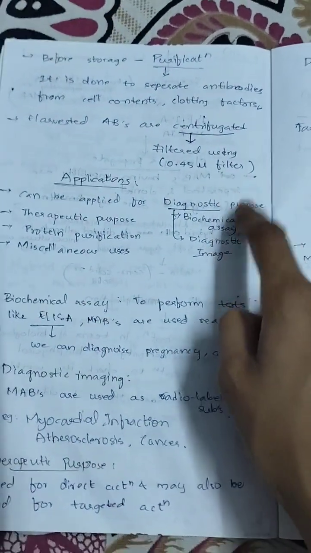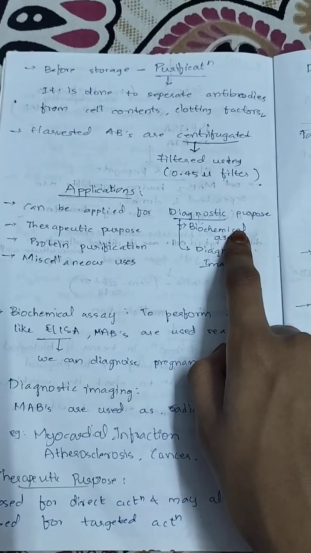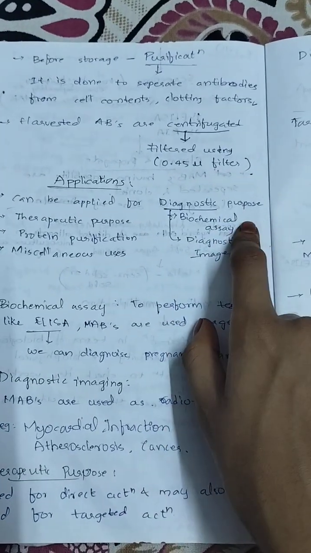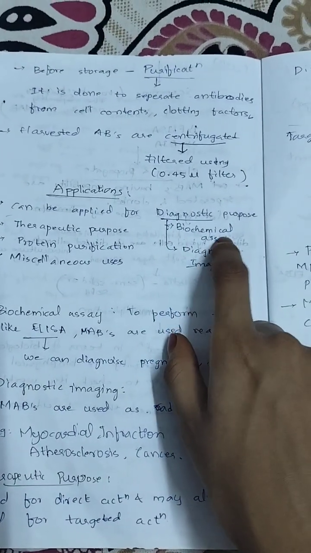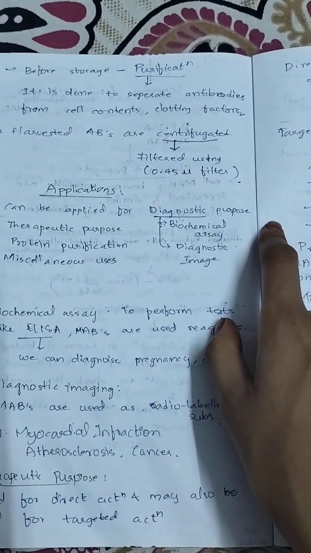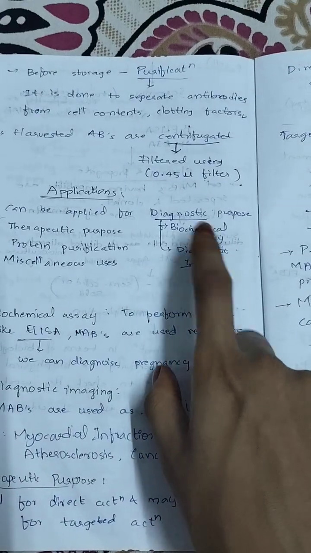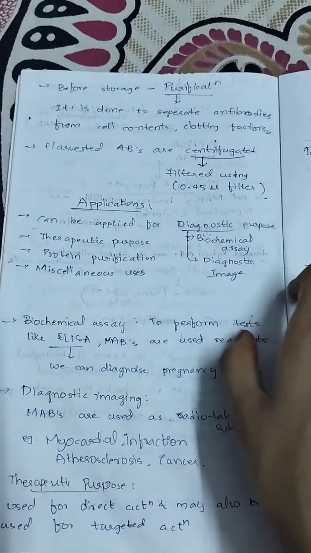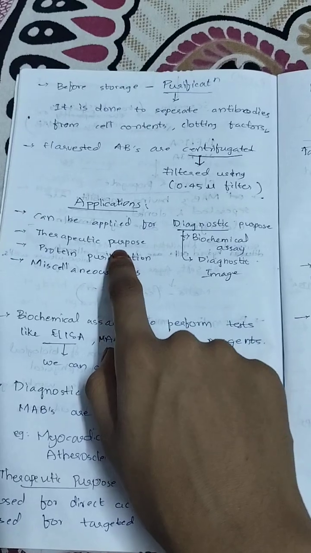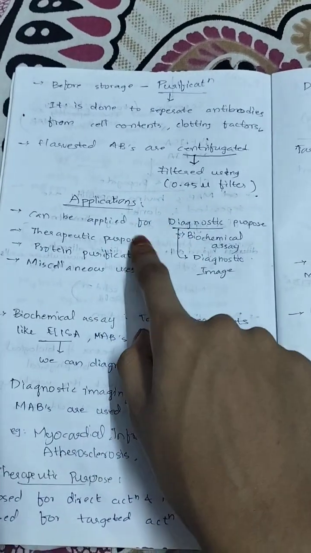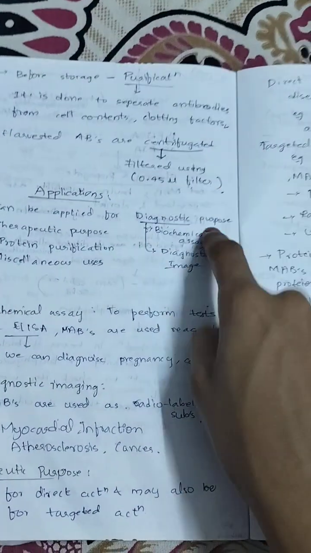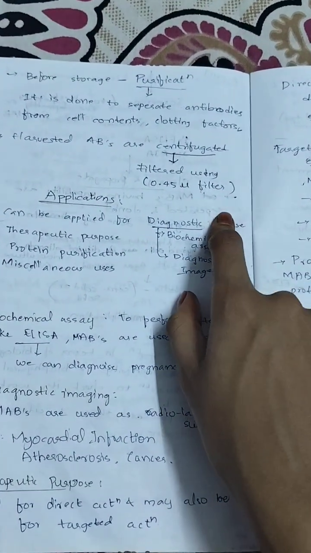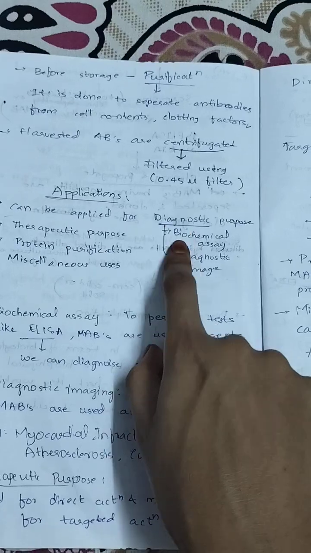In the diagnostic, there is biochemical assay and diagnostic imaging. In biochemical assay, tests are performed in which MABs are used as reagents. In diagnostic imaging, MABs are used as radio-labeled substances. In therapeutic purpose, there is direct action and targeted action. In direct action, it directly acts against disease-causing organisms, for example cancer, AIDS, etc.